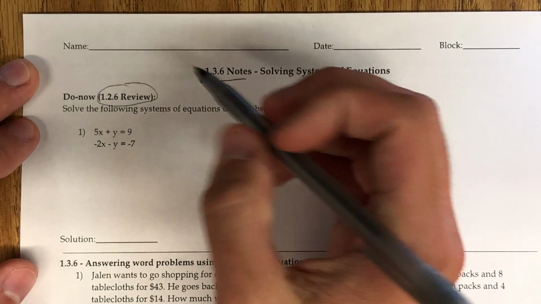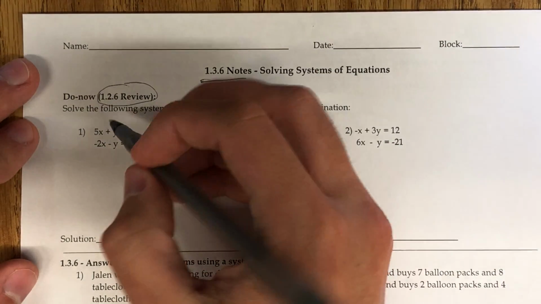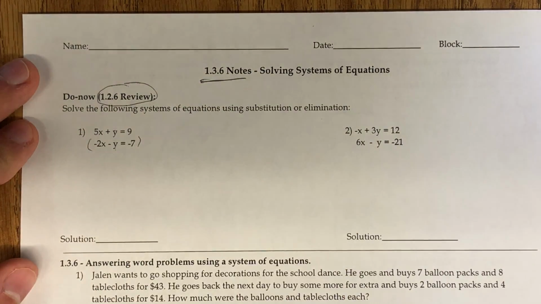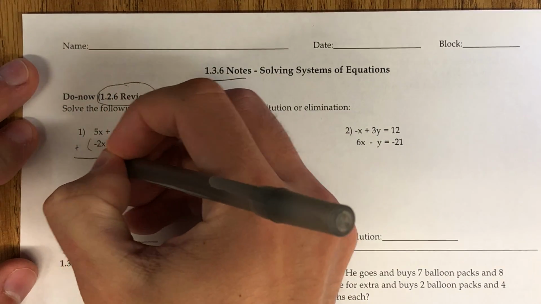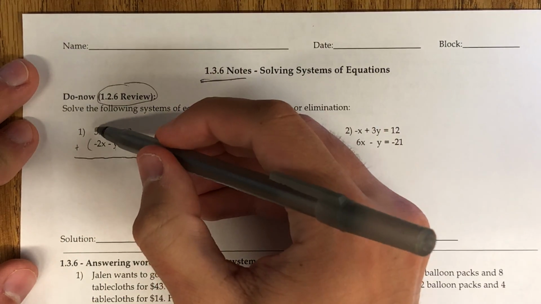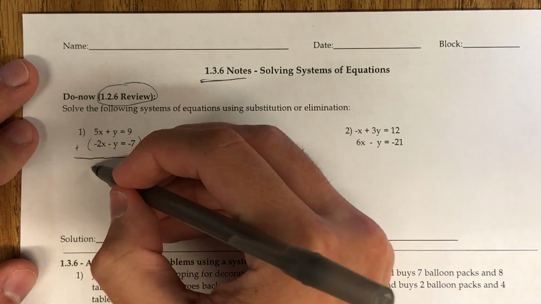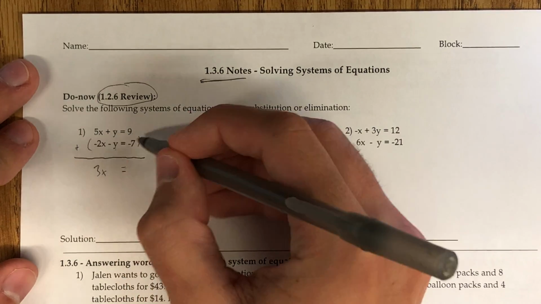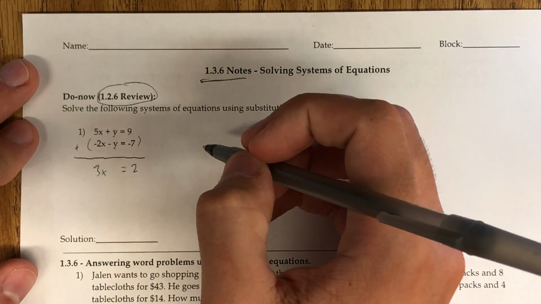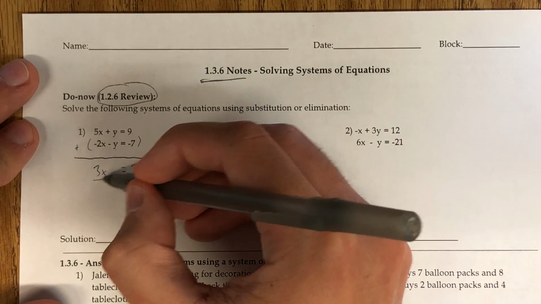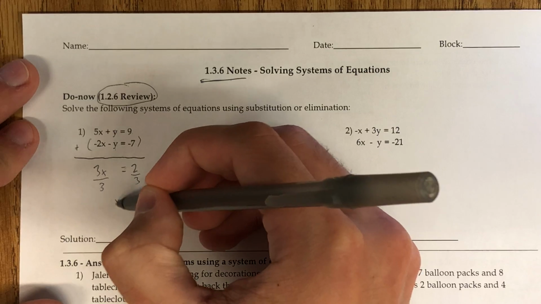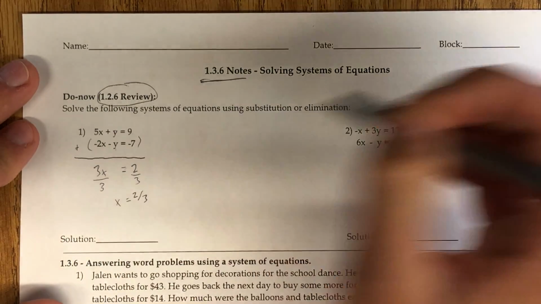Okay, we're back. Here, I notice we have opposite coefficients, so we can add the second equation to the first using elimination. So 5x plus negative 2x is 3x. y plus negative y cancels out, and 9 plus negative 7 is 2. We divide both sides by 3, and we get x equals 2/3.